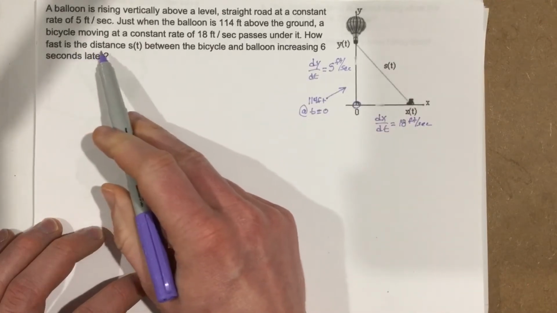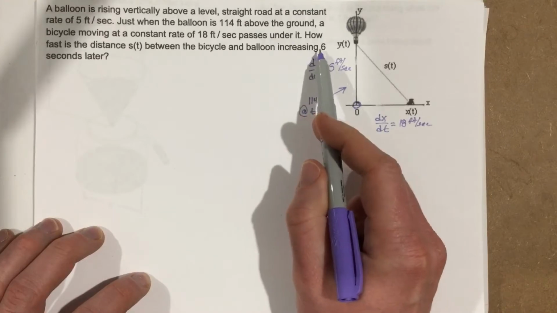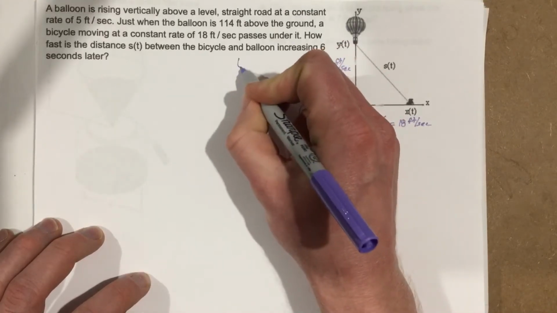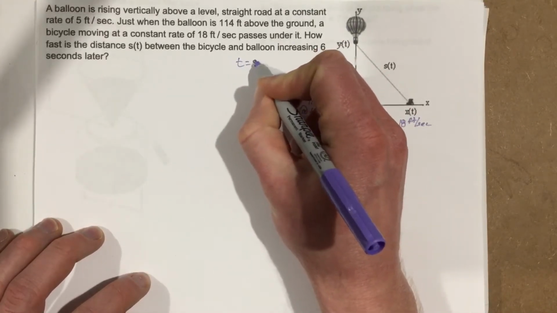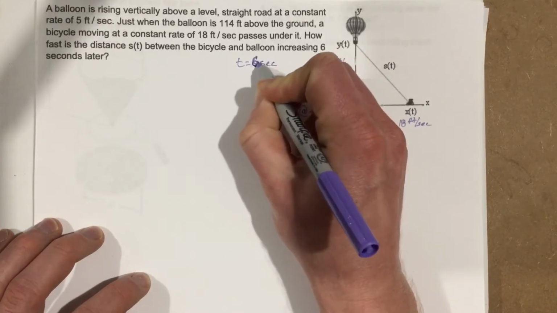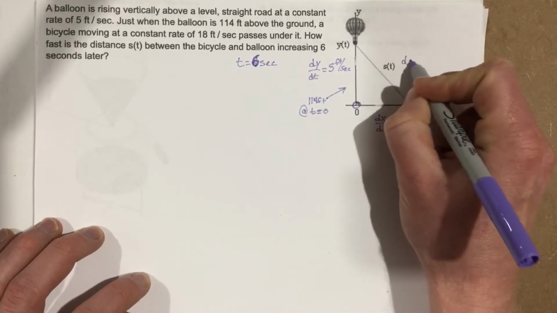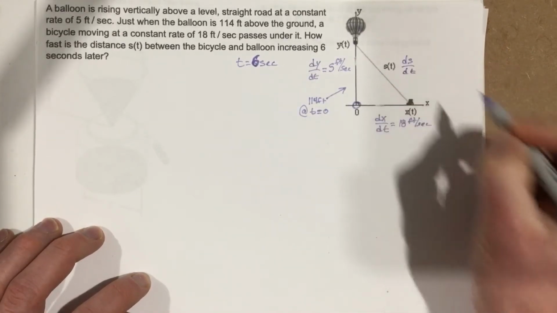How fast is the distance s of t between the bicycle and balloon increasing 6 seconds later? So we're going to say time equals 6 seconds here. And then we're looking for ds over dt. Now this is a triangle.